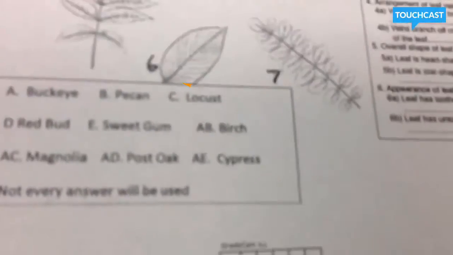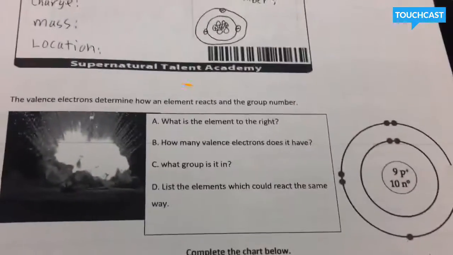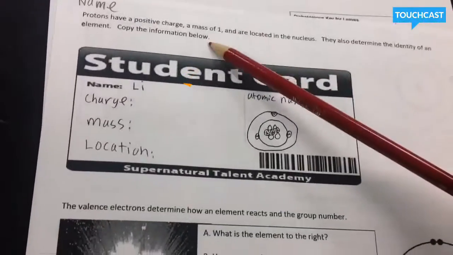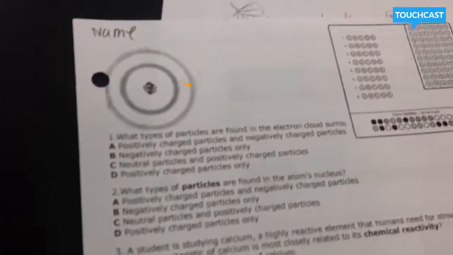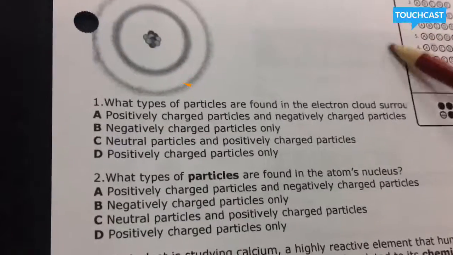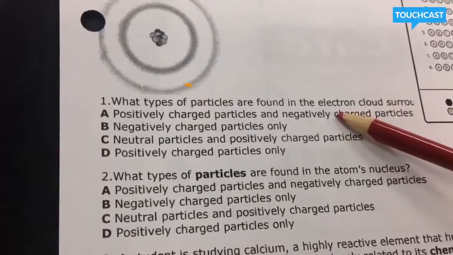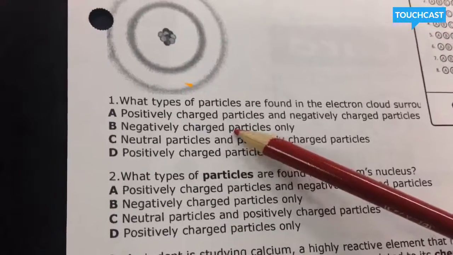Alright, let's look at the last one. Whenever you're using this homework assignment, feel free to use the information that we went over in class, like the charge of a proton, its location, its mass, that sort of thing to help clue you in on each problem. So if you look here at number 1, it's telling you what type of particles are found in the electron cloud. Well, you only have electrons. And as you already know, all electrons are negatively charged.